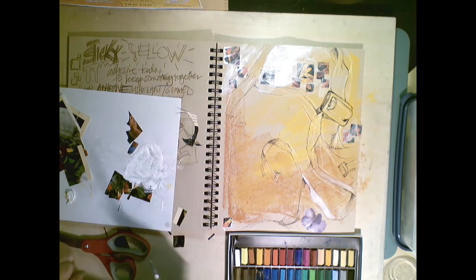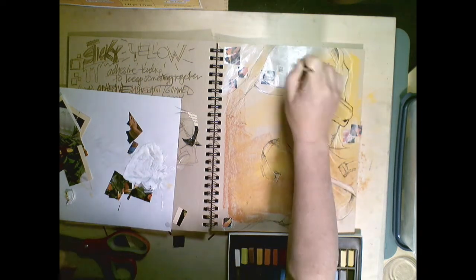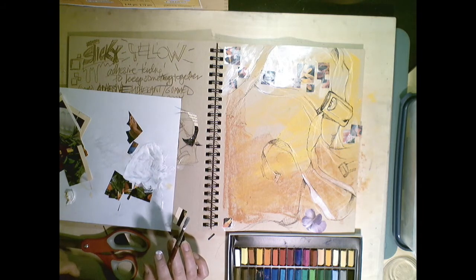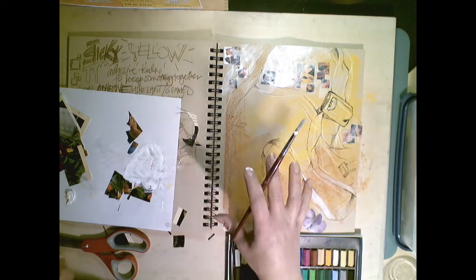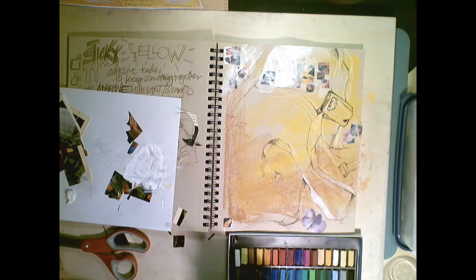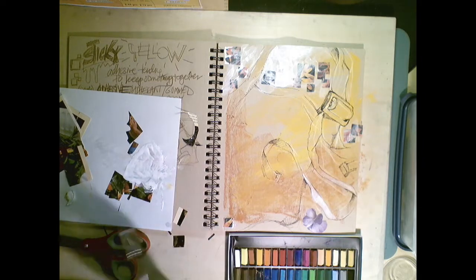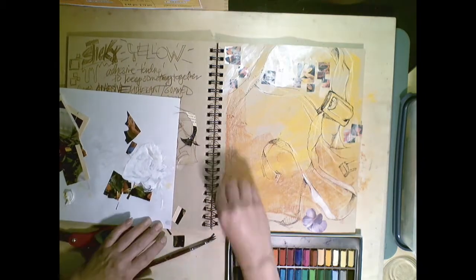Right now, I am waiting for that to dry and trying to go back into my idea as to what I'm doing, where it's working, where it's not working, watching that line move your eye through the entire piece and rethinking the design over and over and over again.